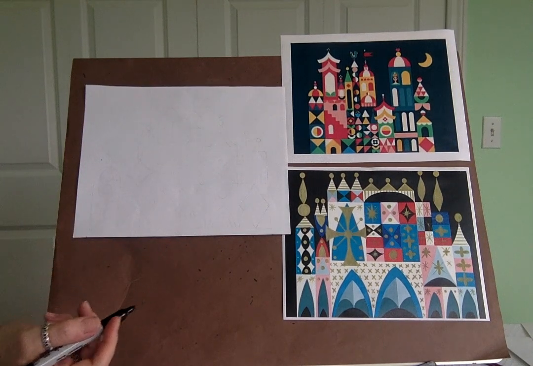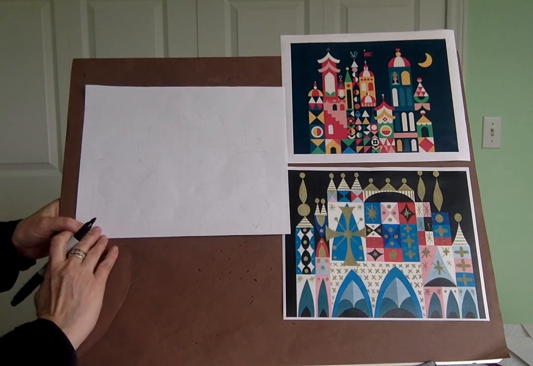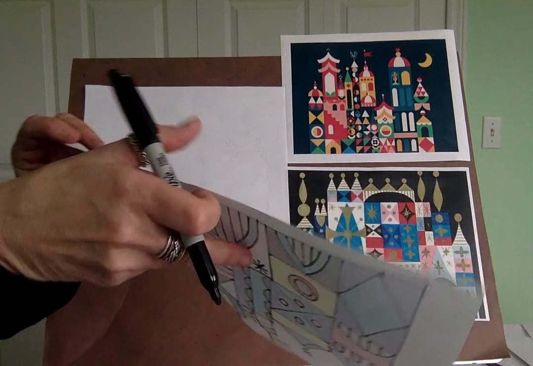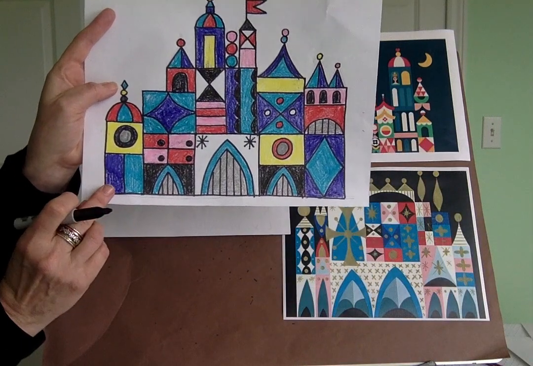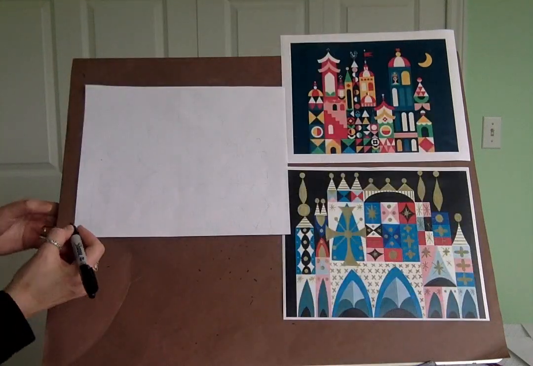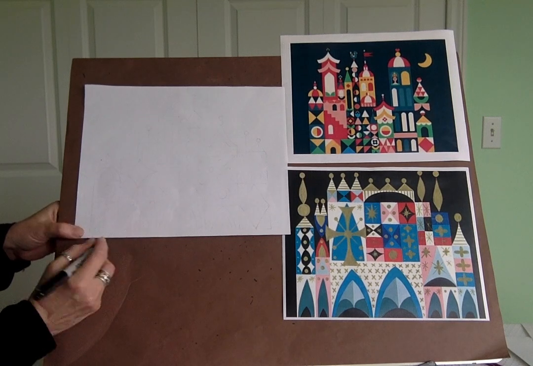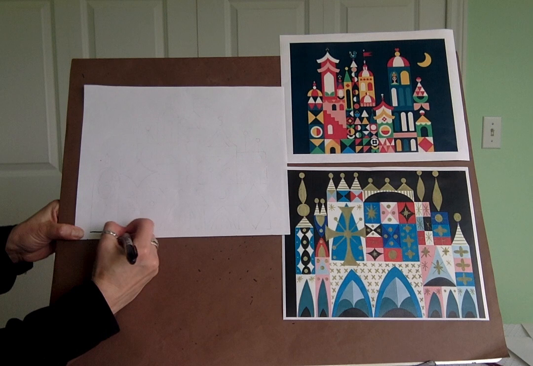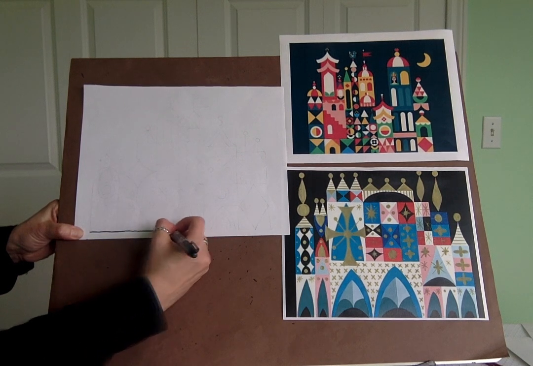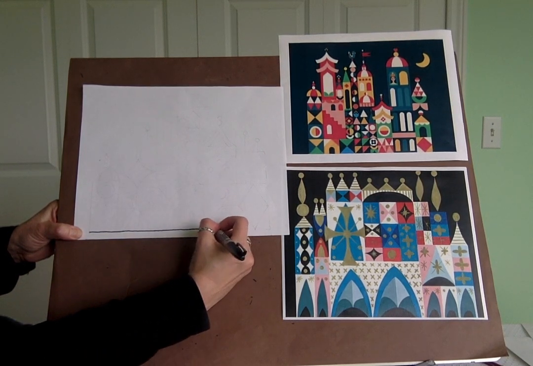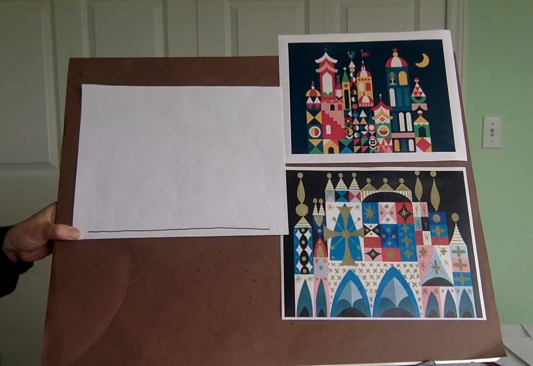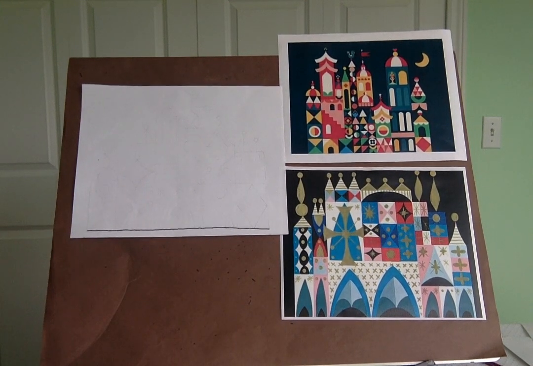The first thing we're going to do is start with one horizontal line going across our paper. This horizontal line across the bottom of our paper. You don't have to take it all the way to the end. See, there's a little bit of space right here. Draw that line as fast as you can all the way across. It does not have to be perfectly straight.